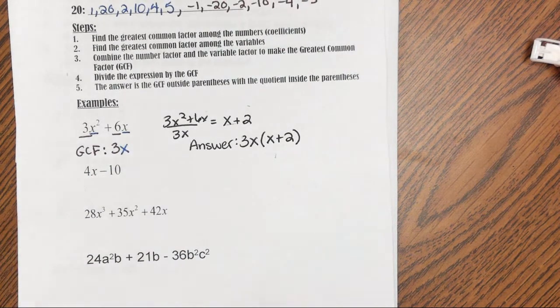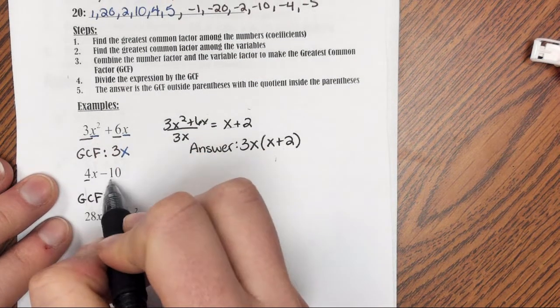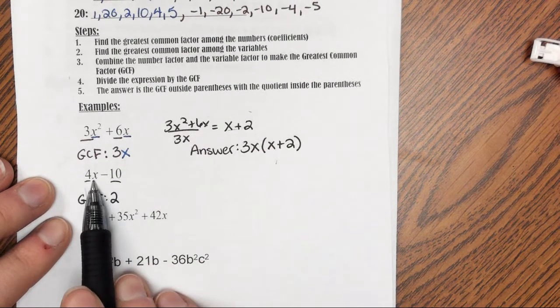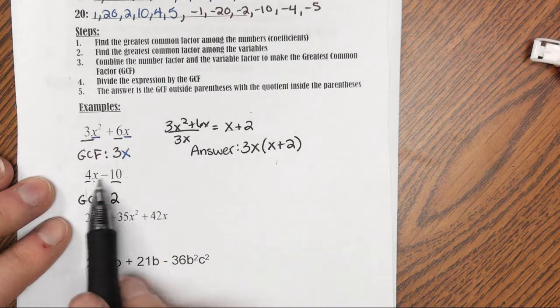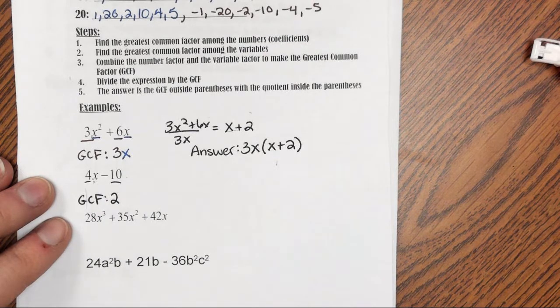All right, number 2, GCF, greatest common factor. The GCF of 4 and 10 is going to be 2. And then the GCF of x and nothing is just going to be nothing. There's no greatest common factor with the variables. So my GCF is going to be 2.